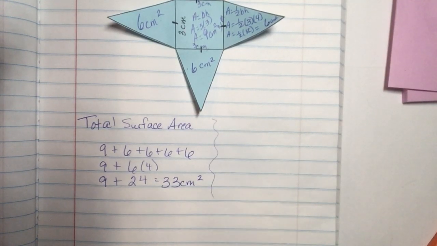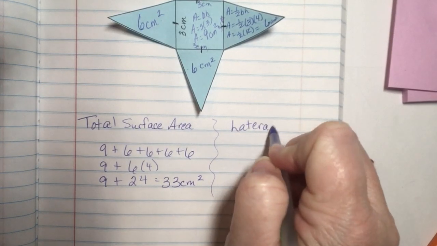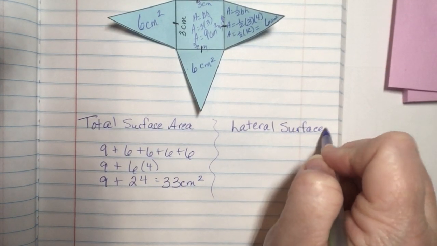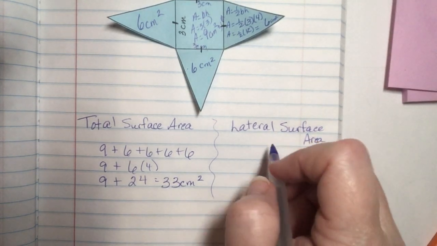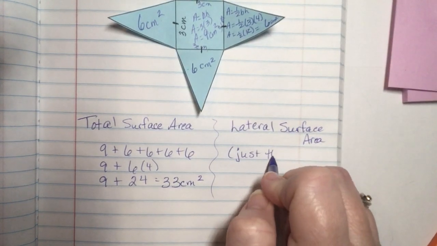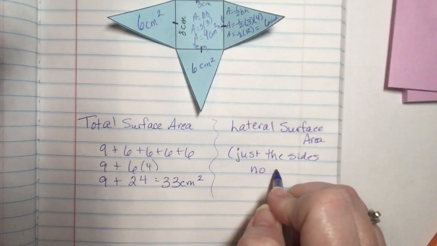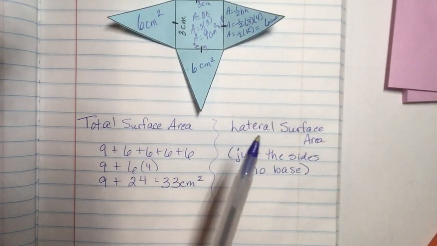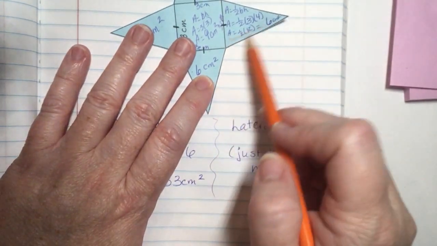All right, let's just draw a little squiggly line right there, and let's do lateral. Okay, so let's just remind ourselves. So this is just the sides, no bases. So the lateral, let's go ahead and shade it, is this.